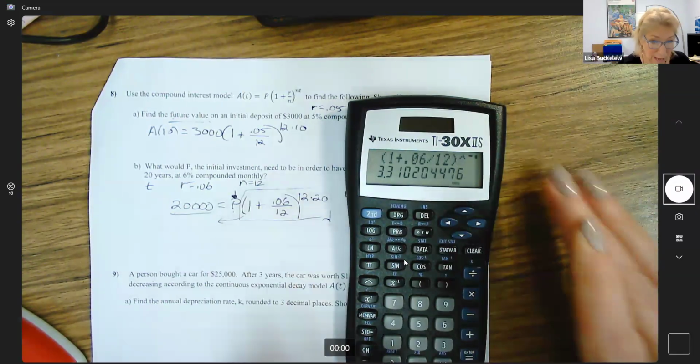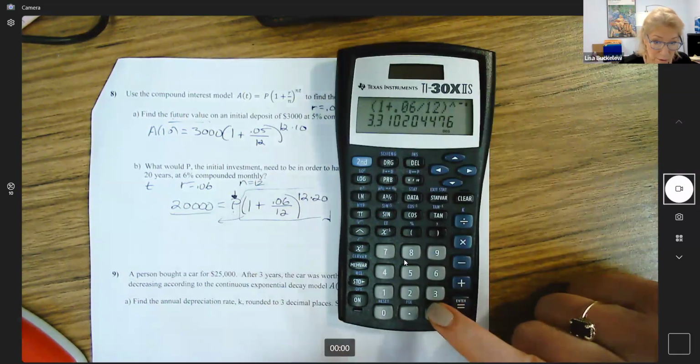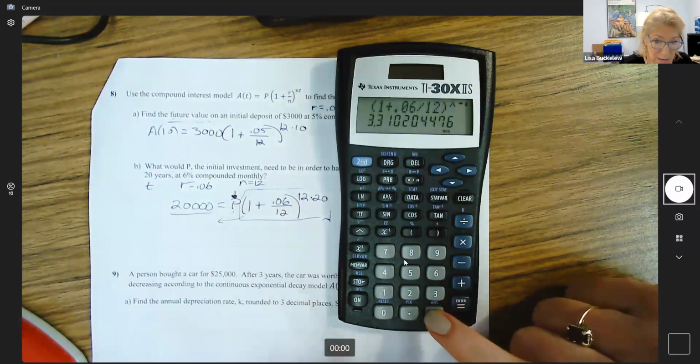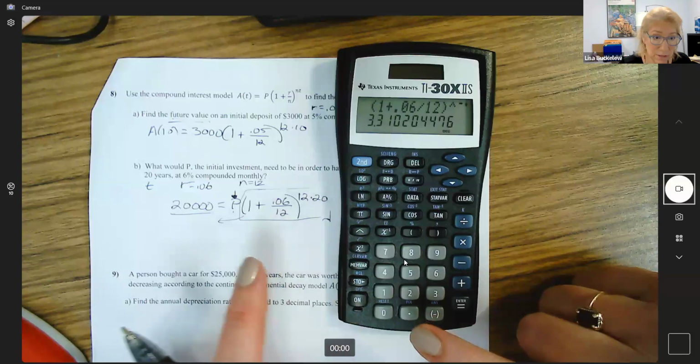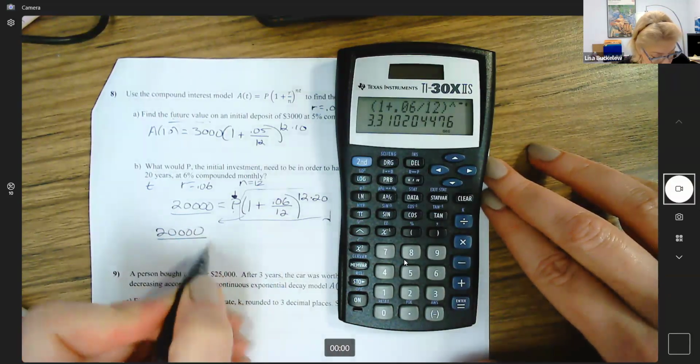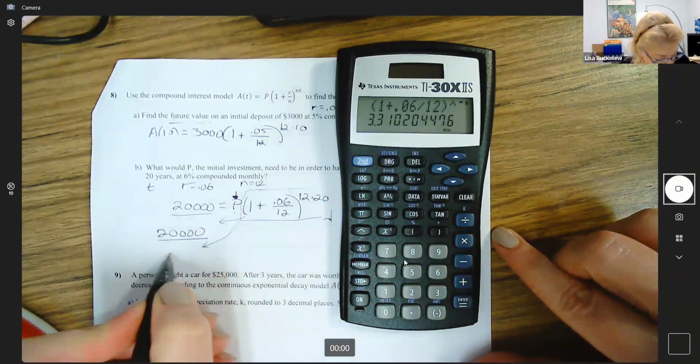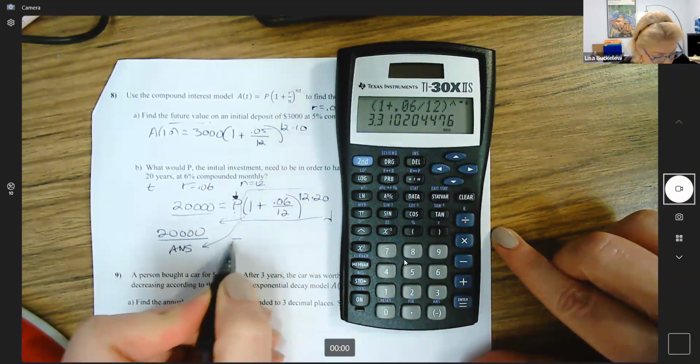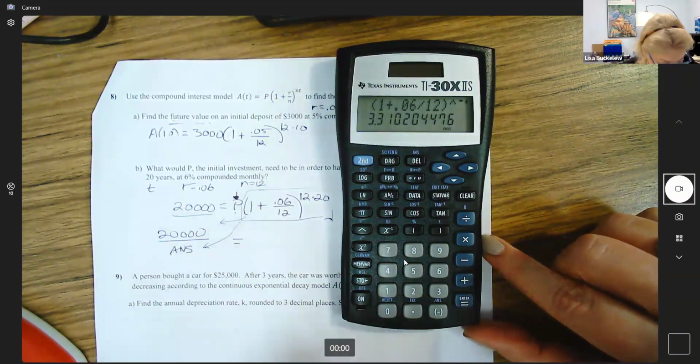I'm just going to use the calculator's storage button down here over the negative key under the 3 key. It has ANS for previous answer. So if I want to take this and use it in the next calculation, I can just type 20,000 divided by and hit that answer key, and that'll give the most accurate value. Okay.